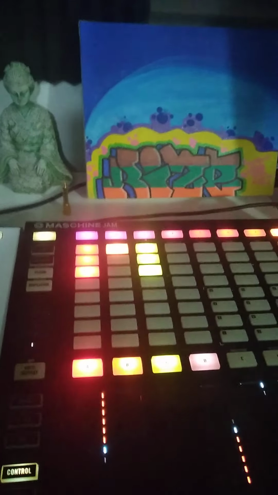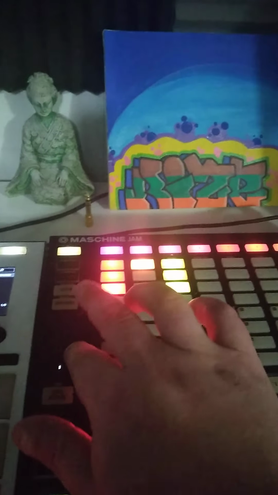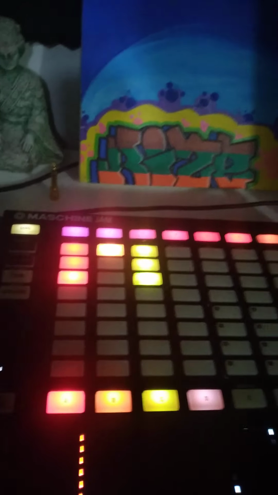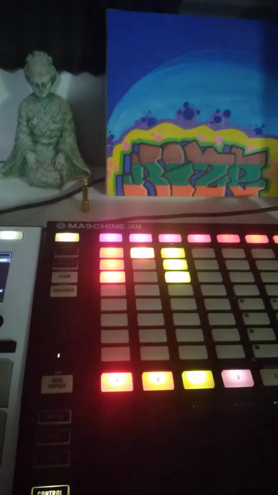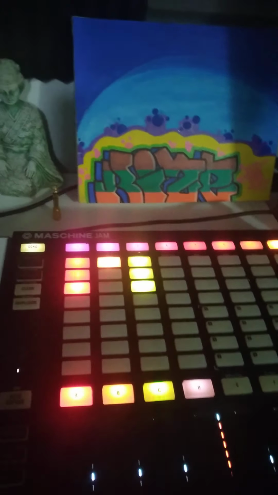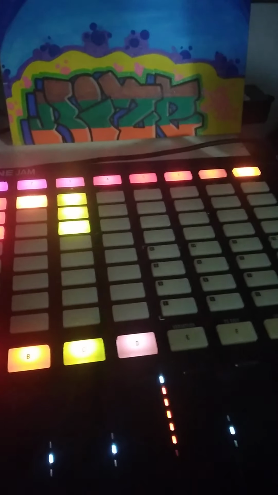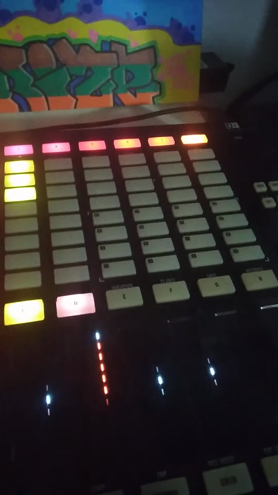Go through and, okay, how do you get to the next 8? This is actually something I forgot here. I know it's very easy. Shit. How do you do it?